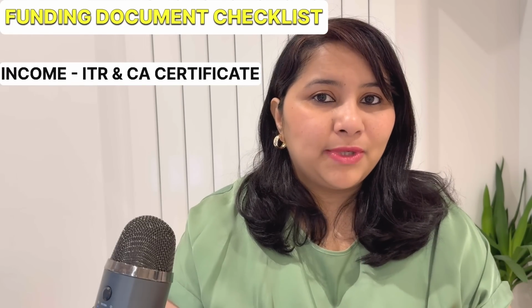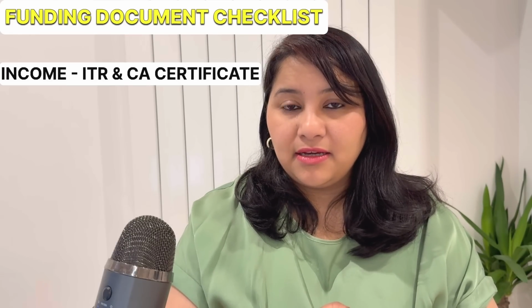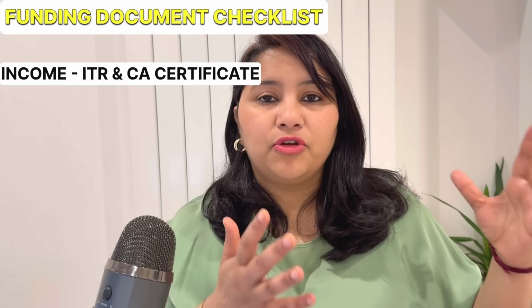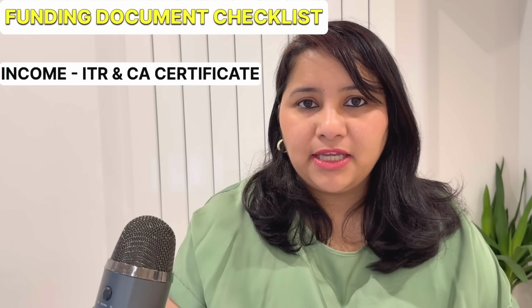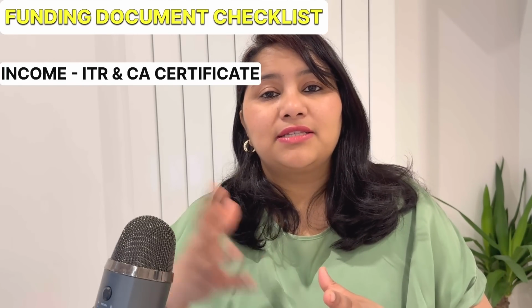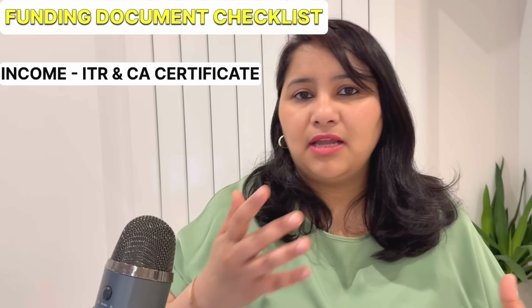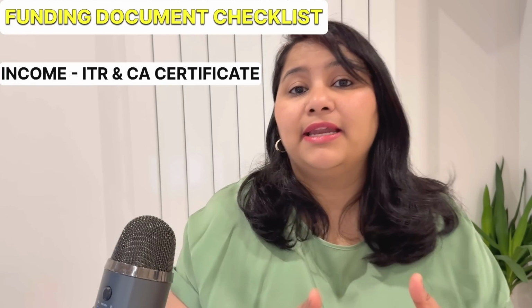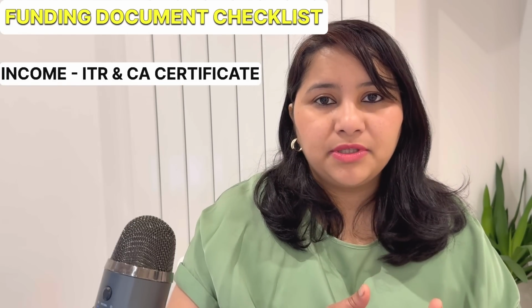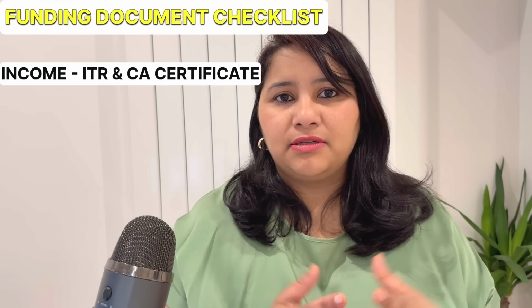Now, the most common document that you can take for income is ITR, income tax return, which basically shows the gross annual income of your sponsor. And you can take ITR for your parents, mother, father, whoever is the sponsor. If you have an external sponsor, like let's say an uncle, aunt, or a grandparent, you can take their ITR as well.